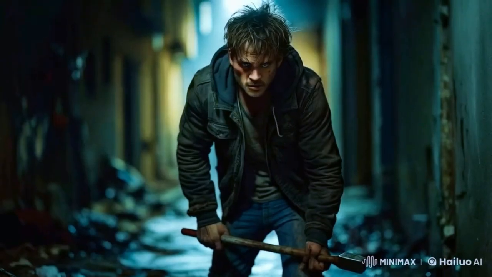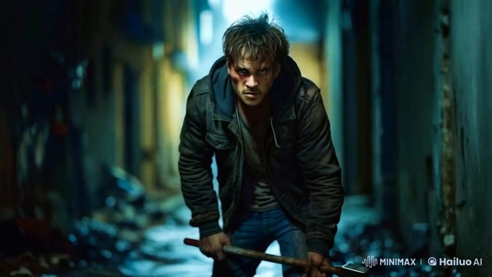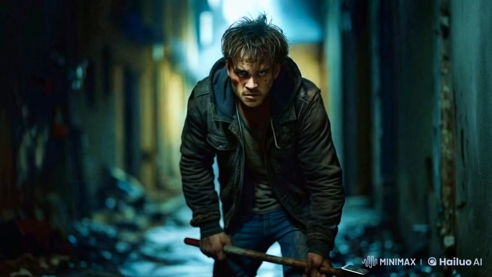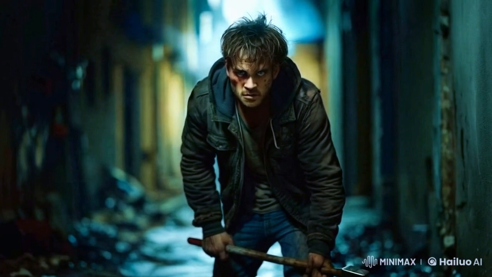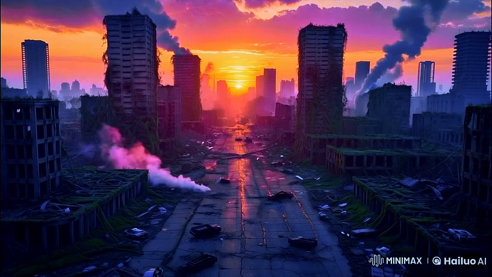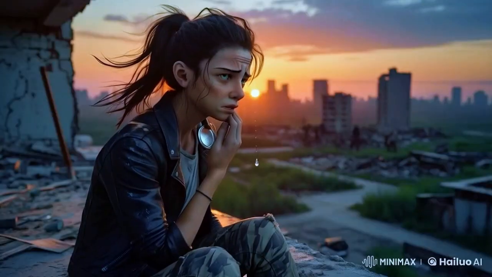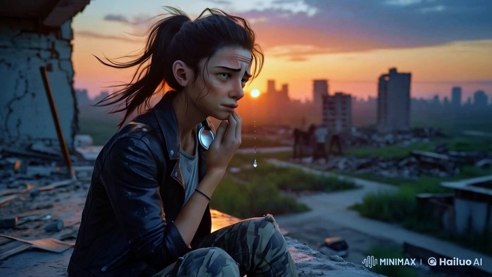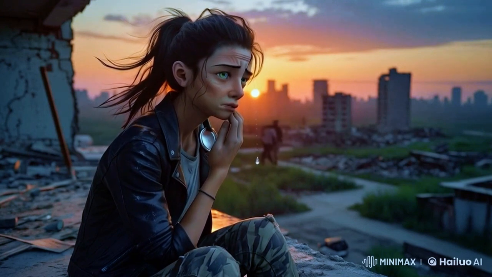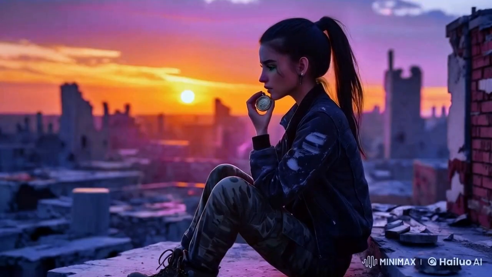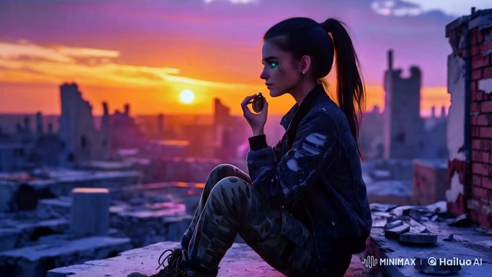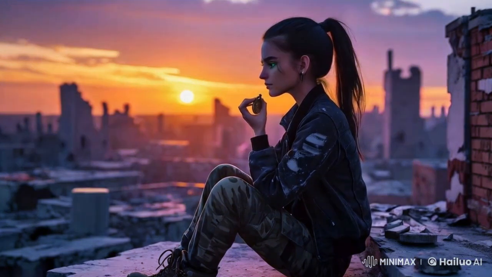Danger returned in an instant. In a narrow alley, Jack gripped his crowbar, his breath steady, but his heart racing. Shadows moved, and every sound felt amplified. By sunset, the world felt quieter, though no less dangerous. Mia sat on the rooftop of a crumbling building, gazing at the city's ruins, bathed in the vibrant hues of orange and purple. Her locket dangled in her hand as she stared at it.